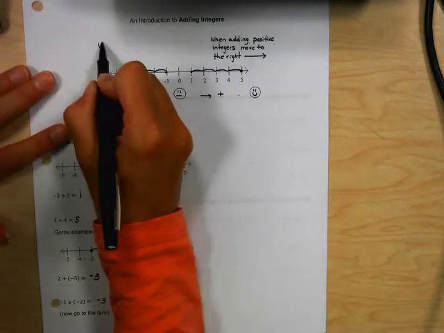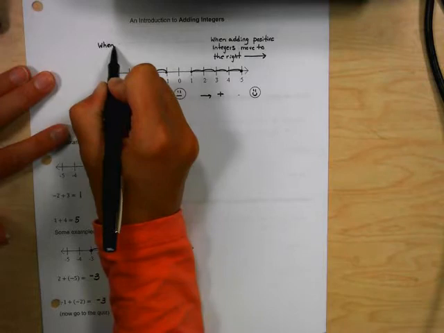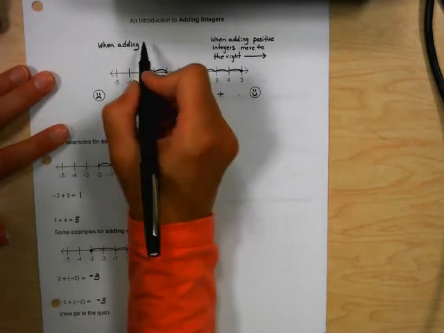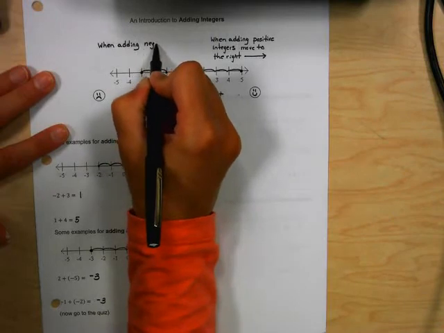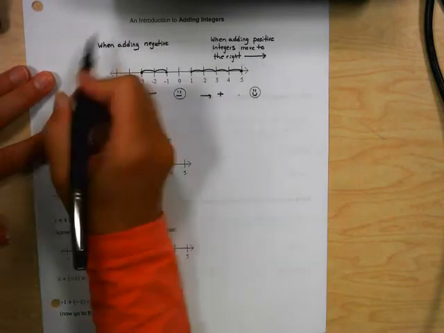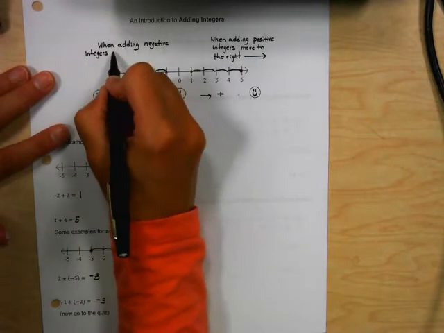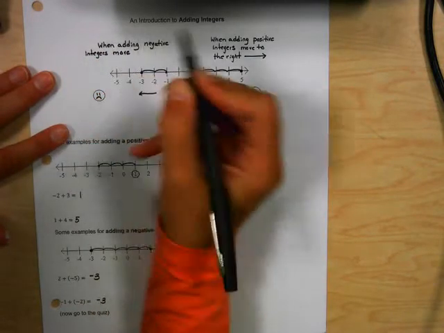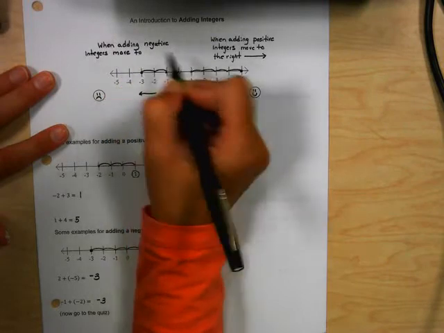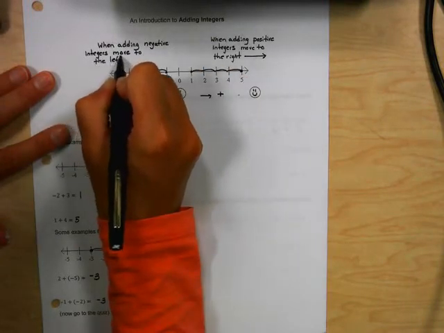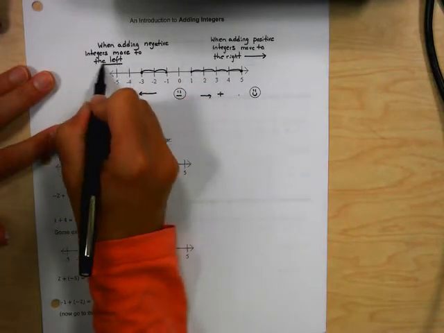So when you are adding negative integers, move to the left on your number line. You go this direction.